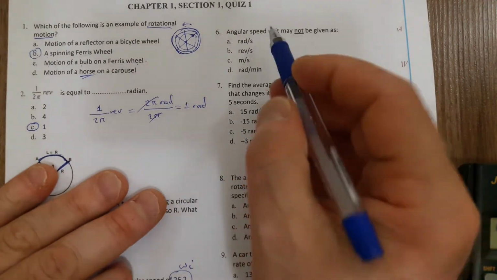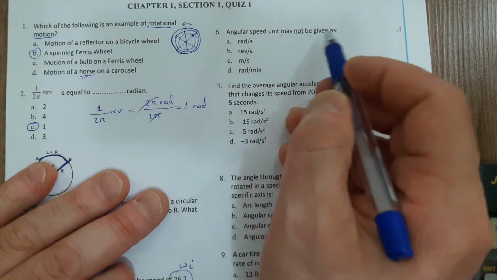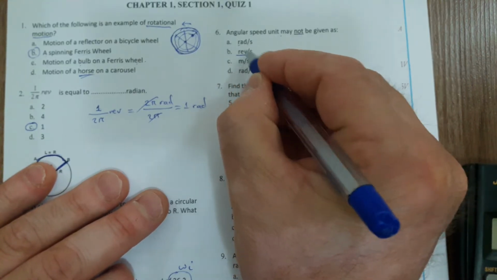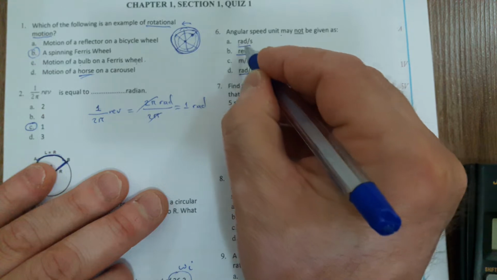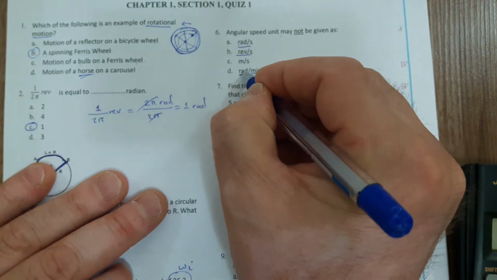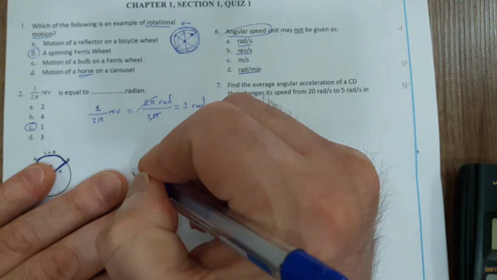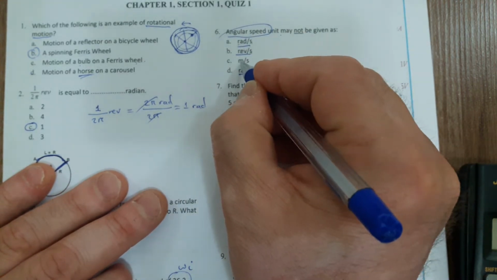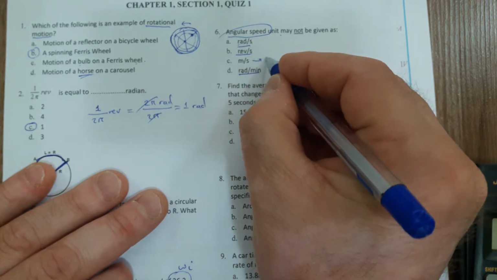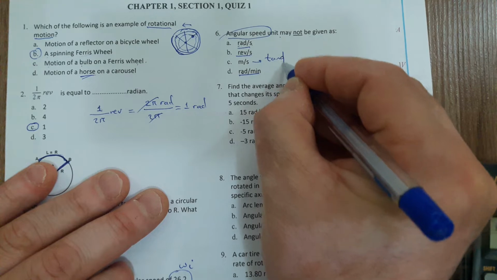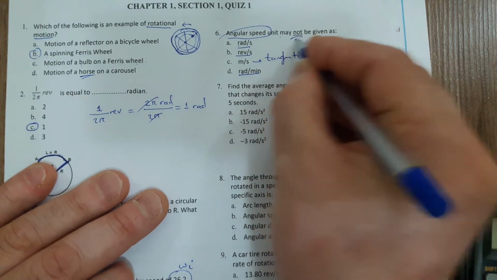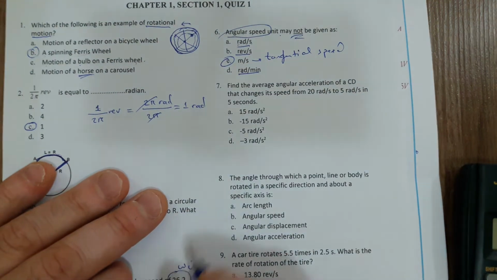And question number 6. Angular speed unit may be given as radian per second, revolution per second, or radian per minute. All are angular displacement divided by time, which is the definition of angular speed. But meter per second, distance divided by time, is the unit of tangential speed. So that's why the answer is not going to be C.